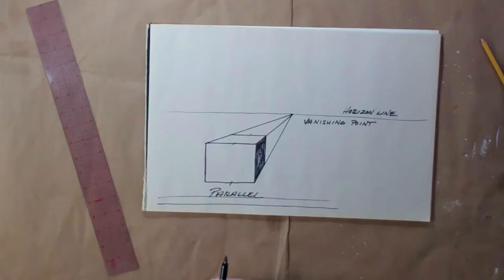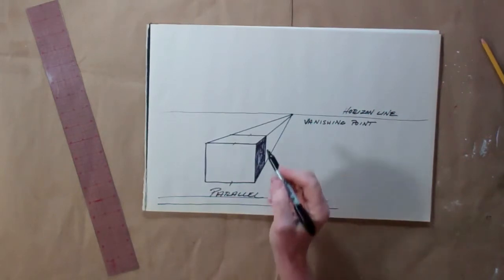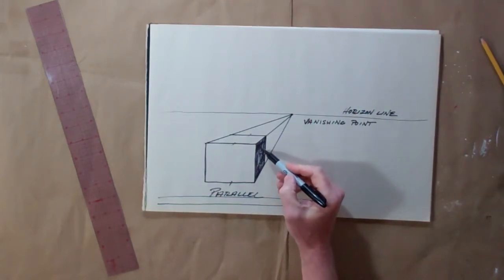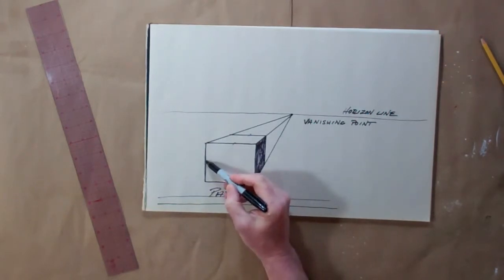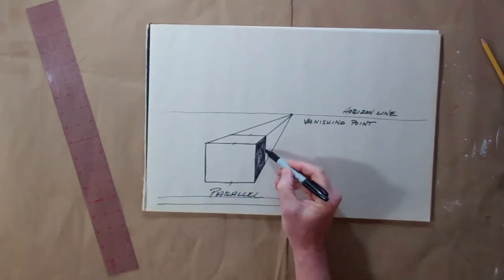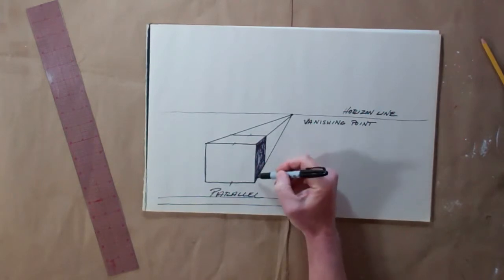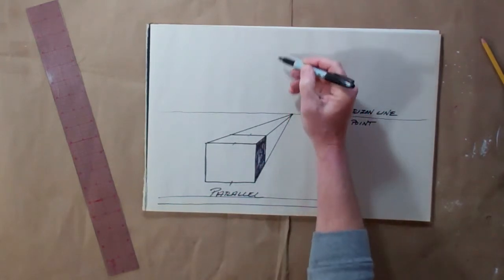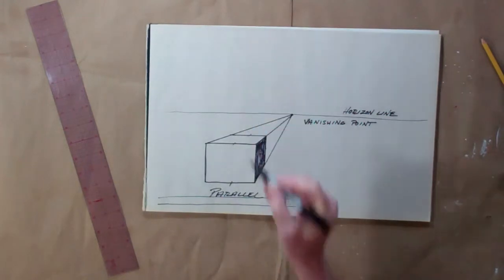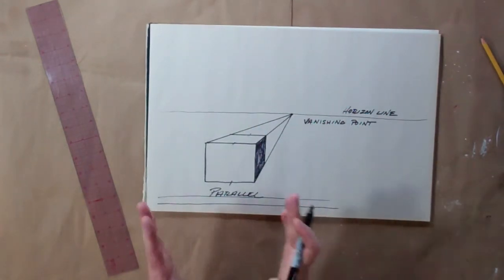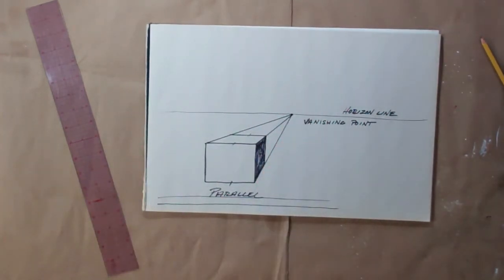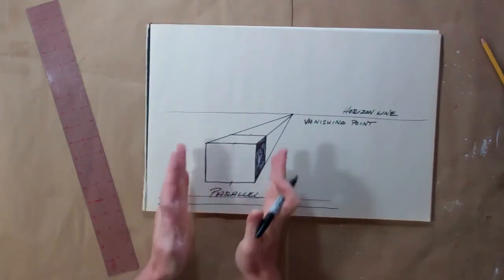Okay, we have other parallel lines here. We have this one, the height. We have one here, and one here. Those lines are also parallel. They're going straight up, but they would never cross, and they're always going to be the same distance, just like this if we took it and turned it up.